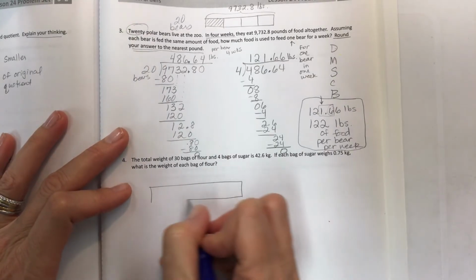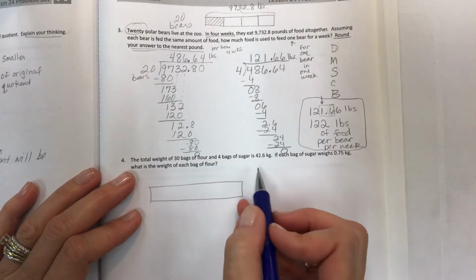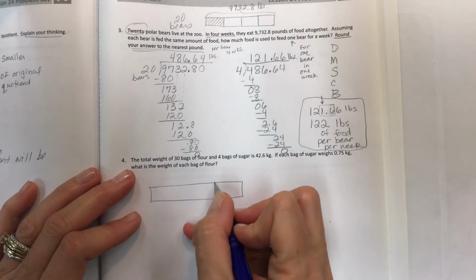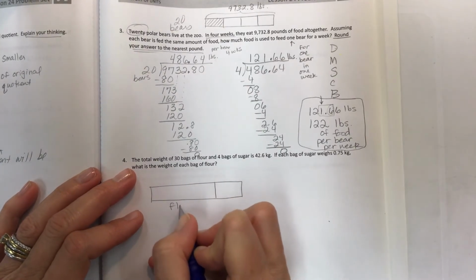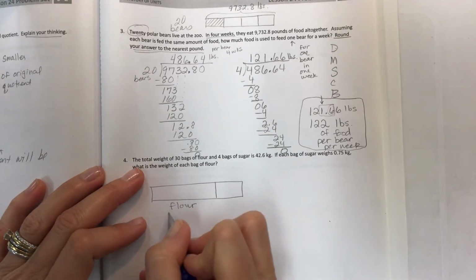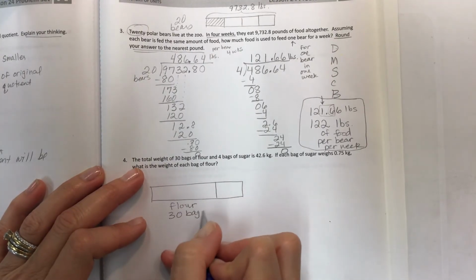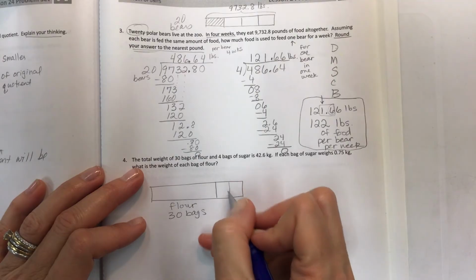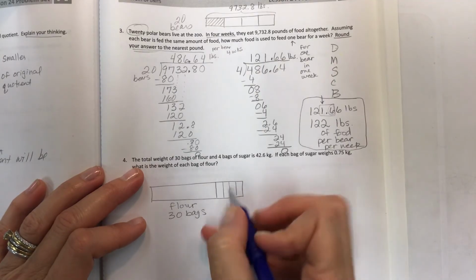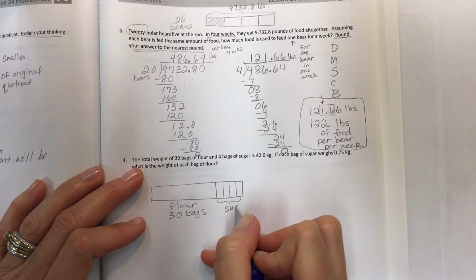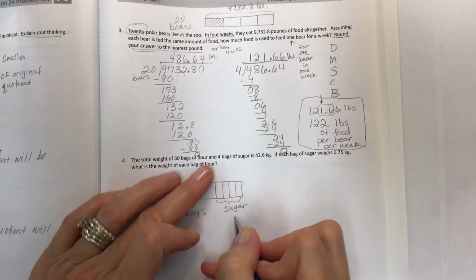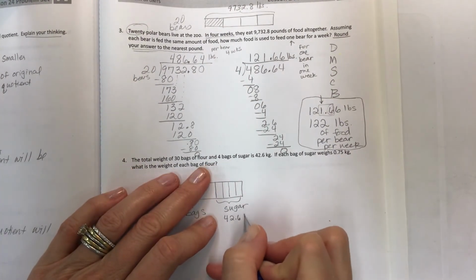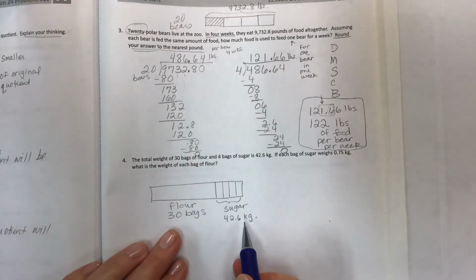So first thing you can do is make a tape diagram. And we have flour and we have sugar. So let's do the flour. And that's 30 bags. And then sugar. And we know that that's 4 bags. And the total weight is 42.6 kilograms.